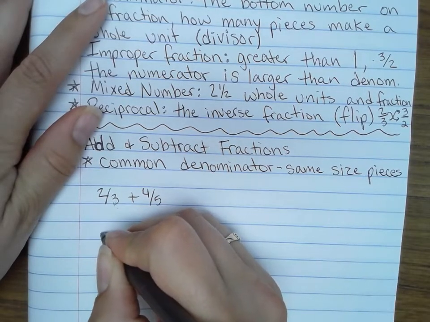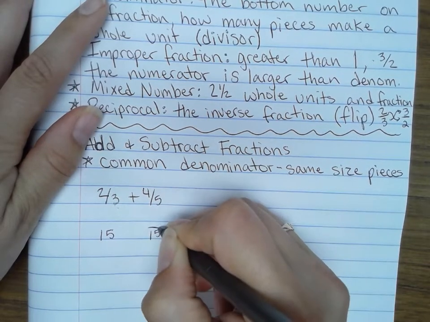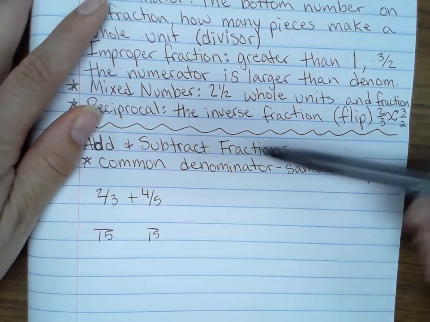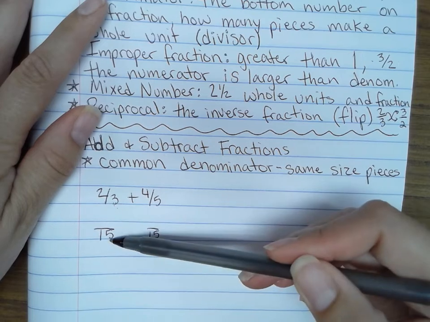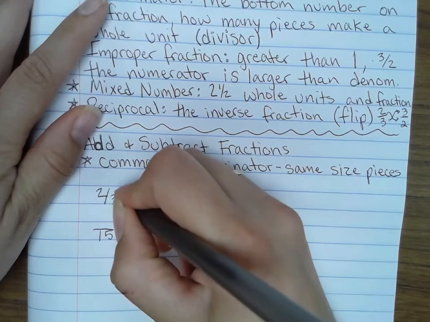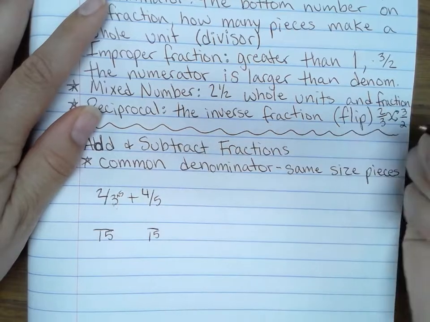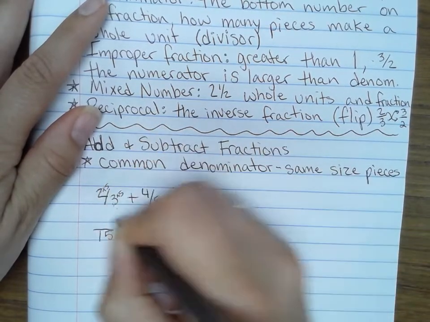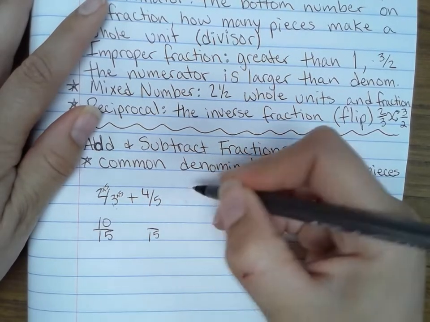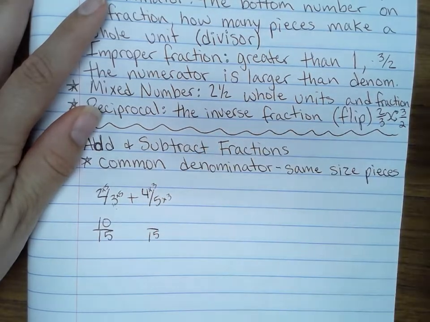So I'm just going to change these to be something over 15. But the most common thing people will mess up on here is they forget that they have to change the numerators. If I had 3 pieces and now I have 15, that means each one of these was chopped up 5 times. So I'm going to multiply 3 times 5, but I also have to do that to the top, 2 times 5. 10 out of 15 pieces is the same as 2/3. If I do that here, I would times by 3 here, but I also have to do it to the top. 4 times 3 is 12.